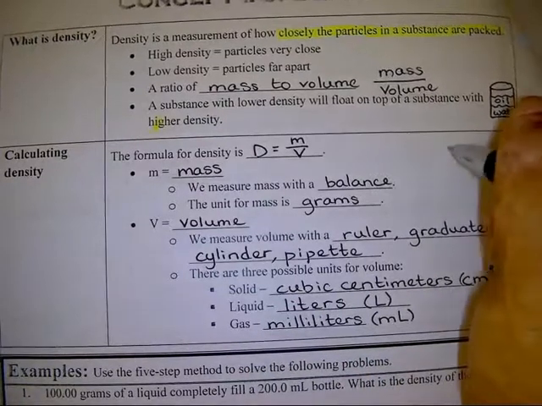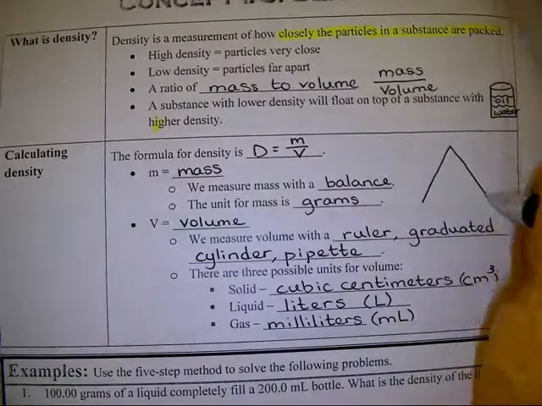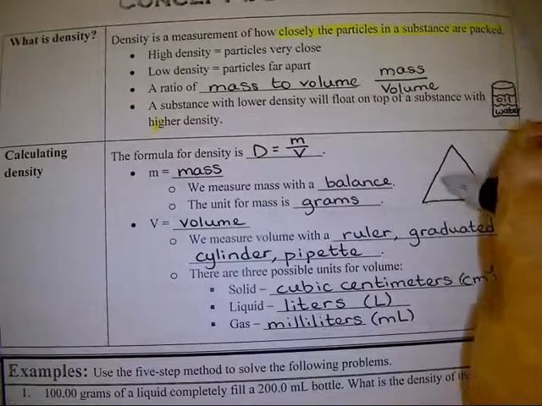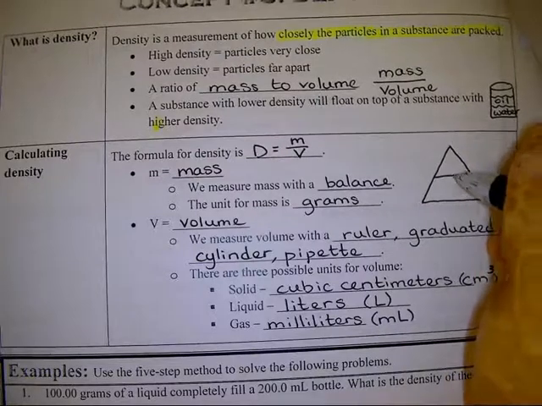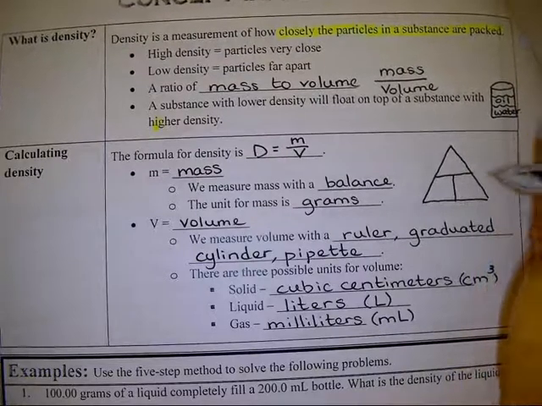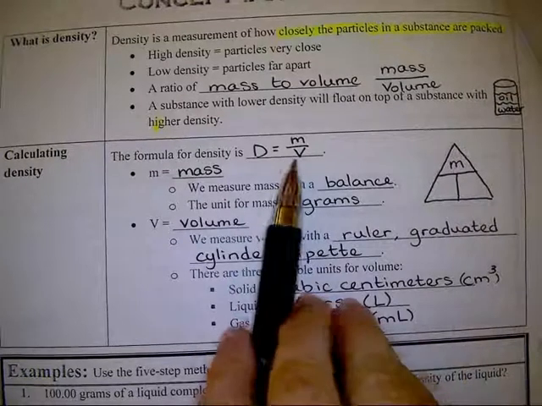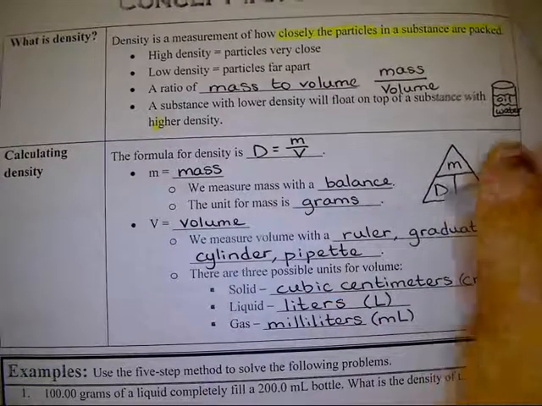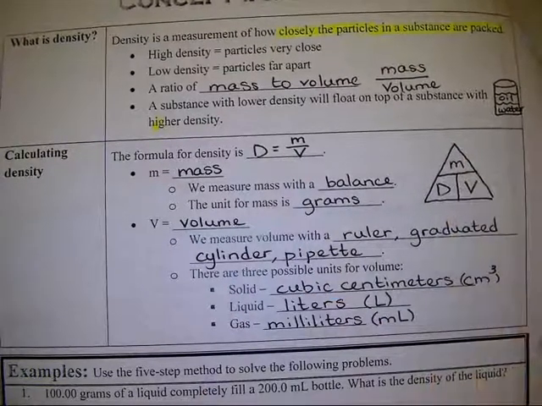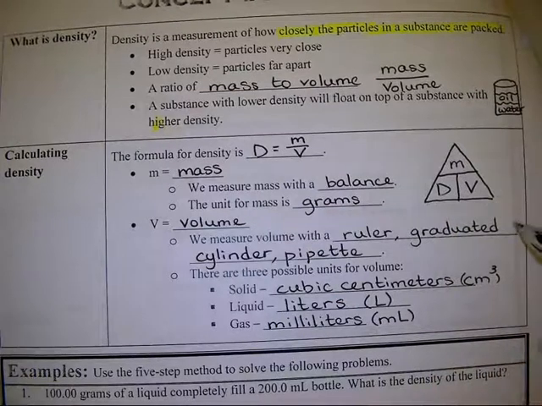Now I'd like for you to go ahead and draw the formula triangle. Some of you might have used a formula triangle before, and some of you might not have, but this is how it works. We put M on the top since it is on the top of the fraction, and D and V are on the bottom. This triangle will help us solve density problems.